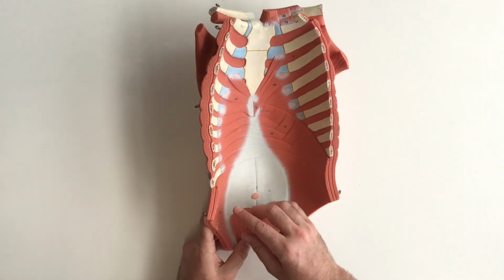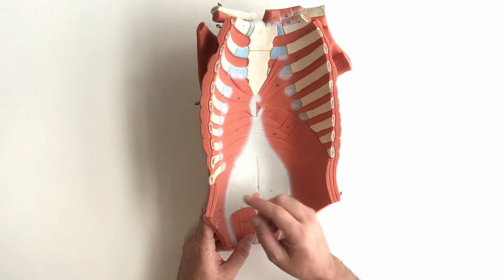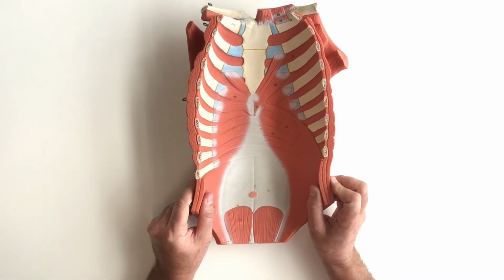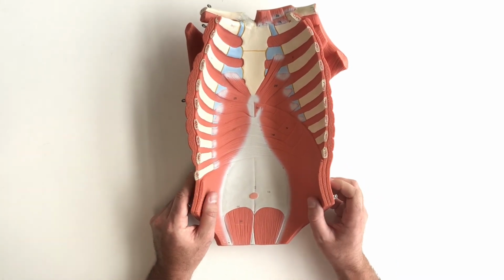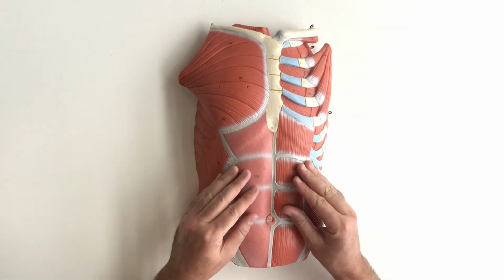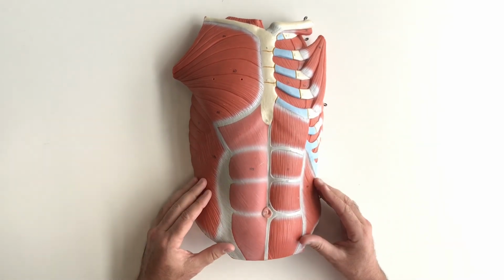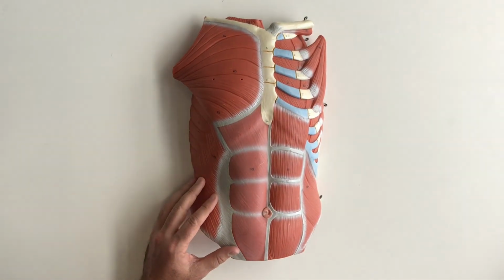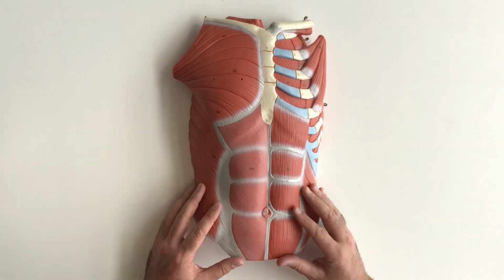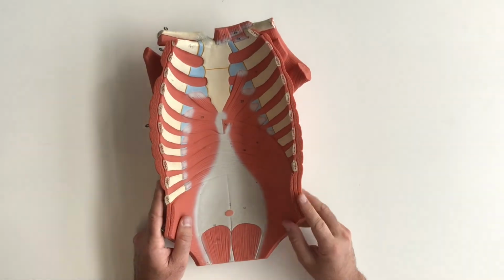You can see only 2 layers, internal oblique and transversus abdominis, with one side removed compared to this. So whilst you've got these key roles of flexion and lateral flexion for my rectus abdominis and the internal and external oblique, you've got a different series of roles taking place with the transversus abdominis.